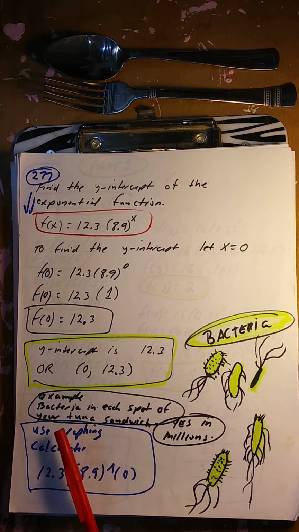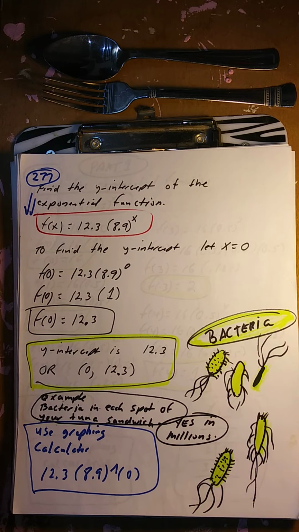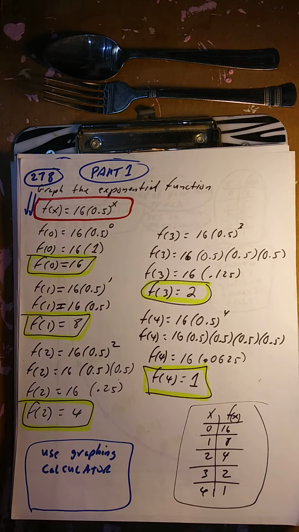Okay, an example of this would be bacteria in each spot of your tuna sandwich. There's bacteria. I usually draw some bacteria, with my art skills anyway. Yes, 12.3 is in millions of these guys. There's millions of them in your tuna sandwich.